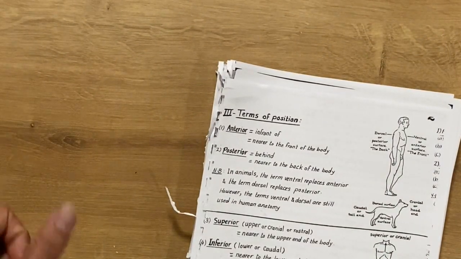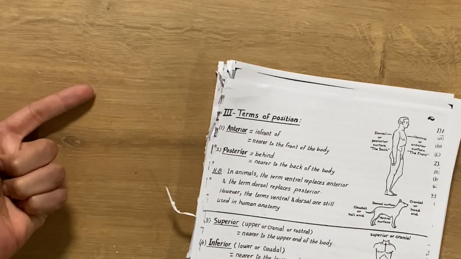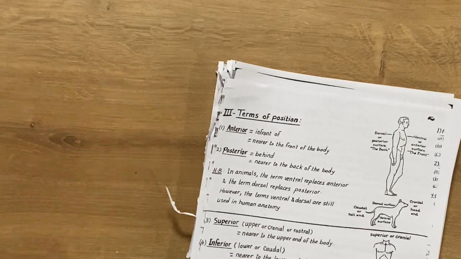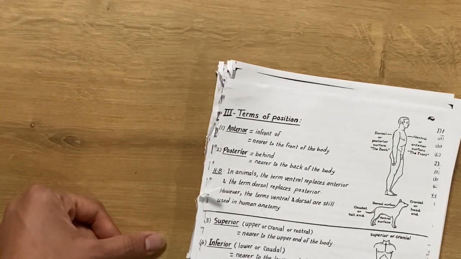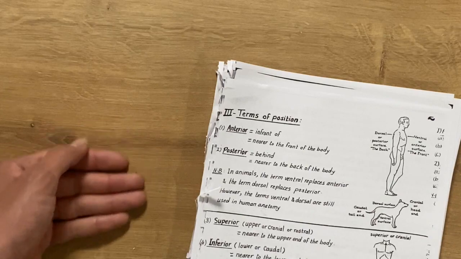Okay, so as I said, fibrous, cartilaginous, and synovial. And within the fibrous, there are 3 types. Within the cartilaginous, there are 2 types. And the synovial, there are 6 to 7 types that we have seen just now.